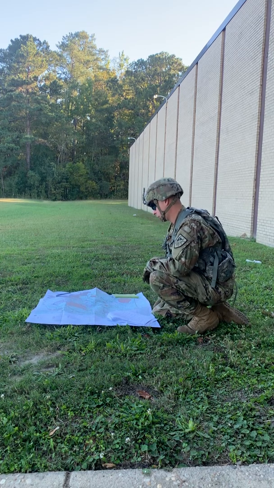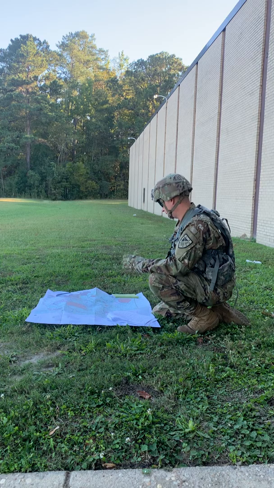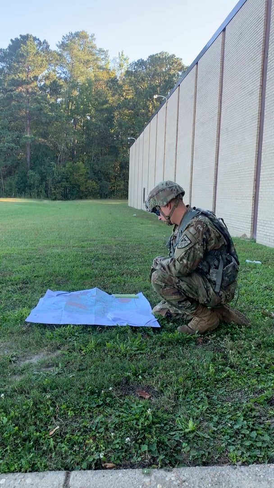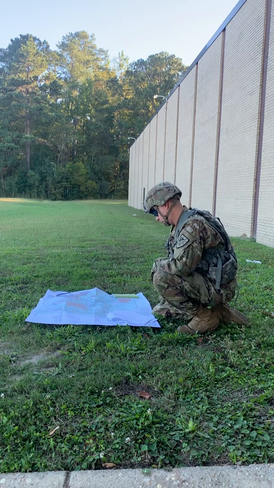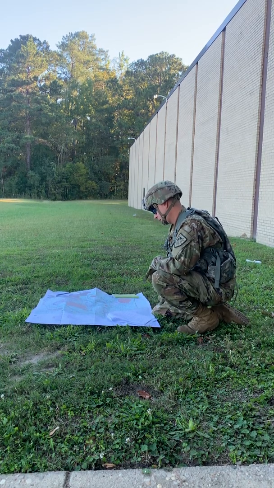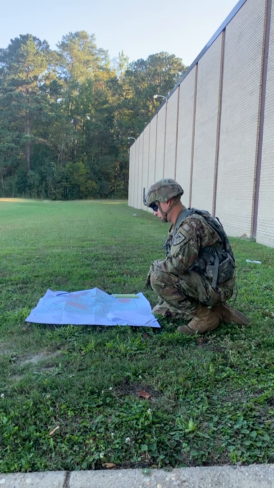Next, we're going to be going over green. This whole map is basically green. It's not that hard to find. That's just your vegetation. Something to remember about what green is, it's vegetation with military significance, such as woods, orchards, or vineyards.